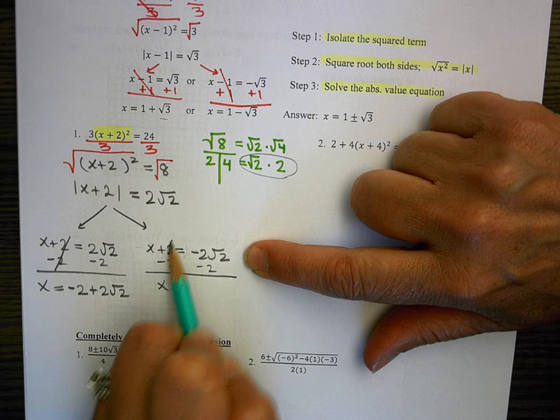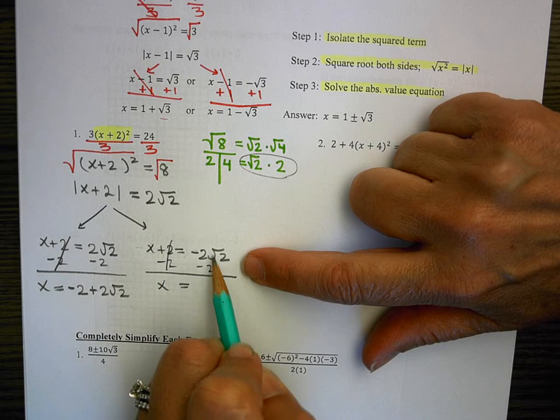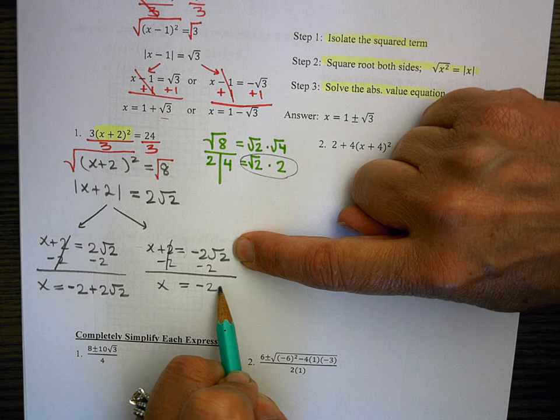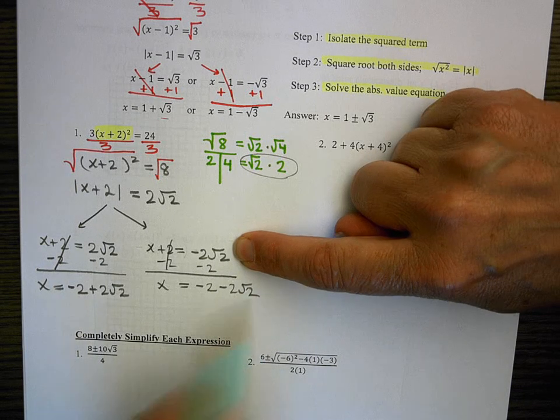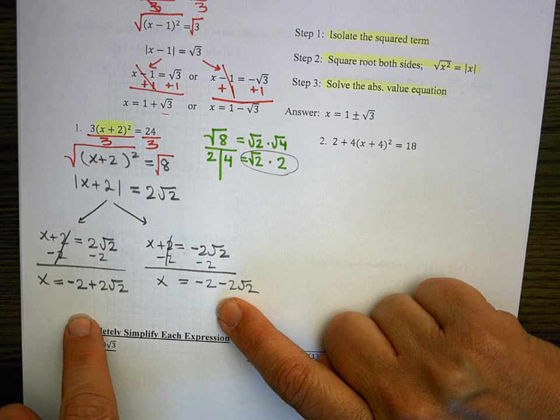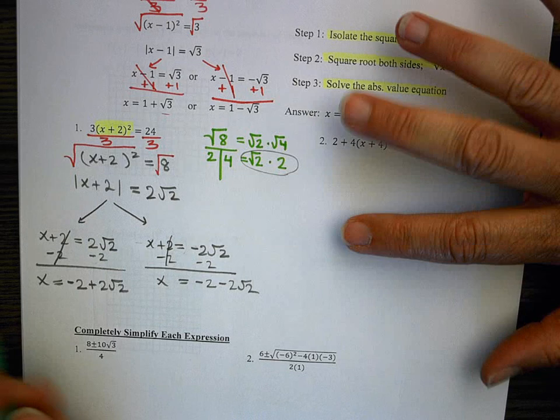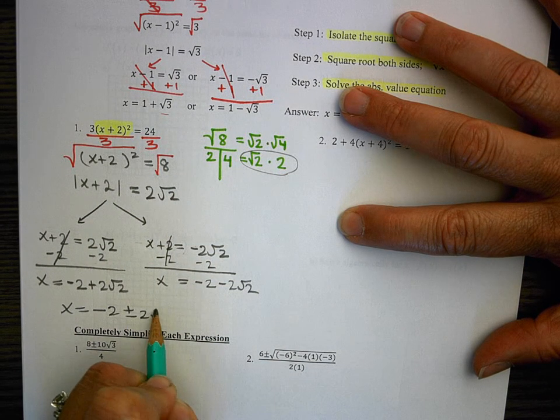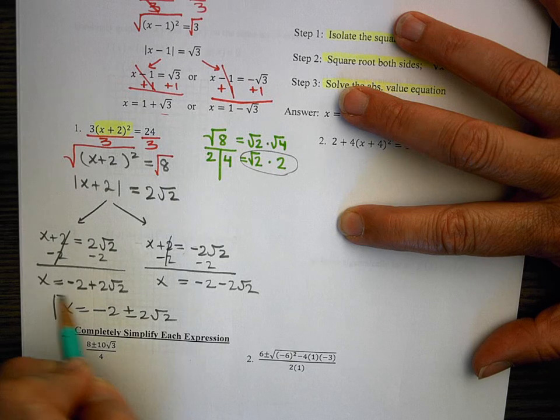Again, I can't combine these, so I want the integer first and the irrational second. I can leave my answer like that, or if I recognize these are conjugates, I could write it as negative 2 plus or minus 2 root 2. Either way is acceptable.